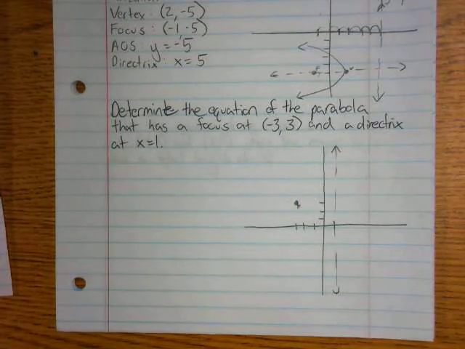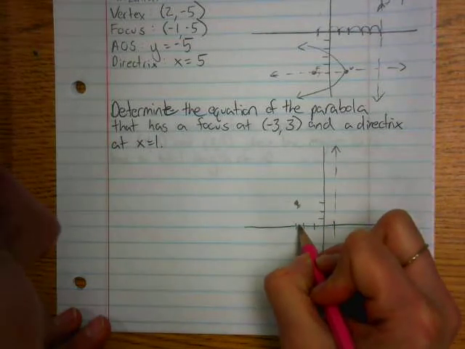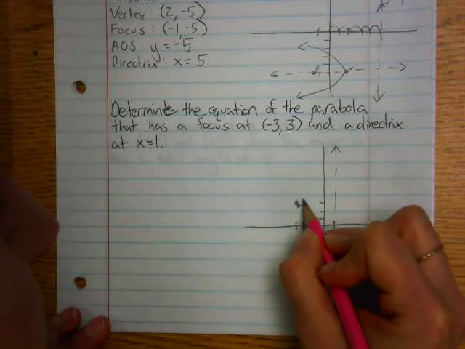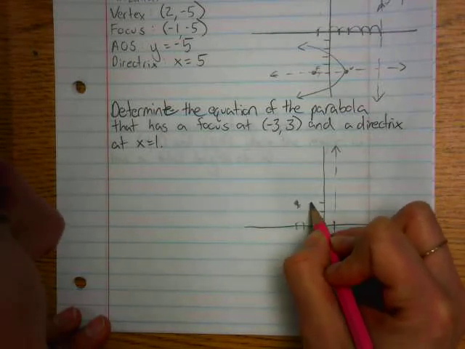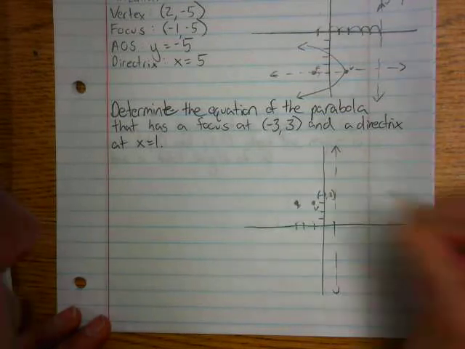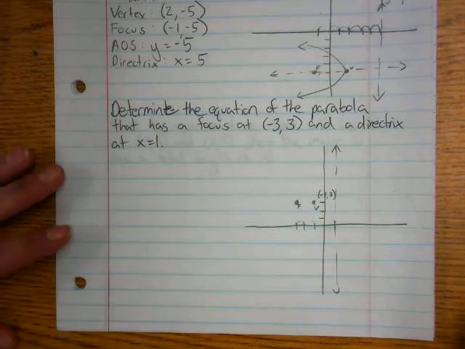Now remember, the definition is that the focus and the directrix are equidistant from all the points on our parabola. So if I want to find the vertex, it should be right in between here. And if this is a total distance of 1, 2, 3, 4, that means it should be 2 from either side. So it's going to be right here at negative 1, 3. So I've got my vertex. Awesome.